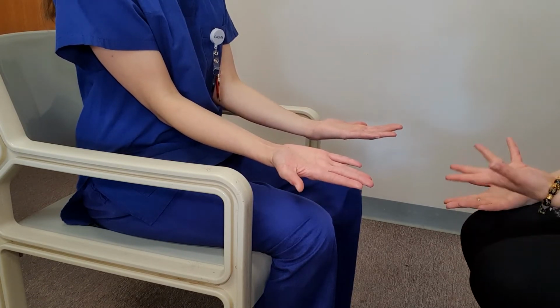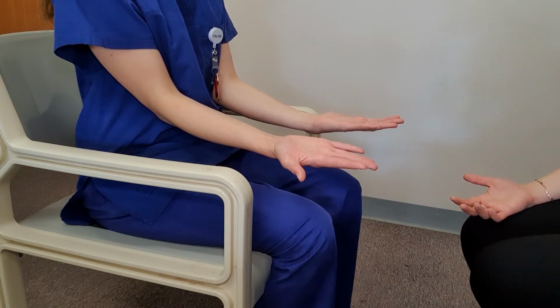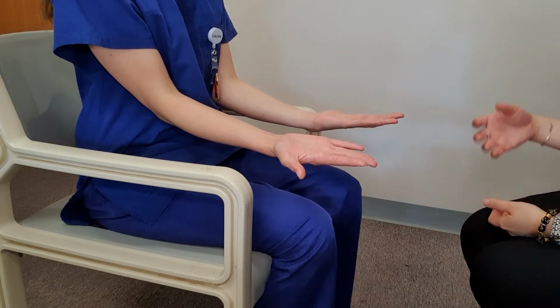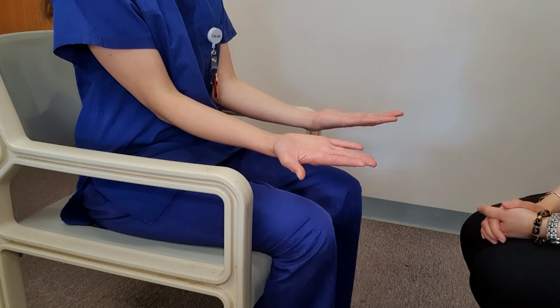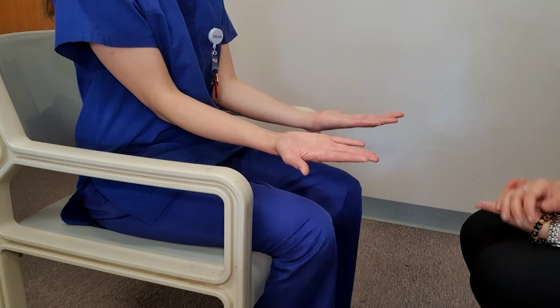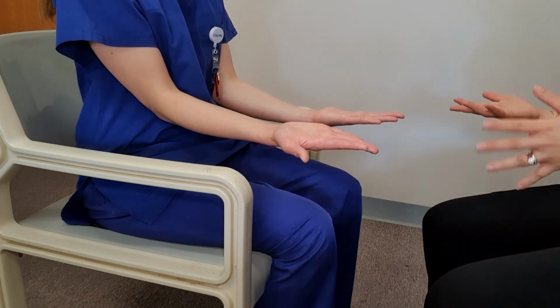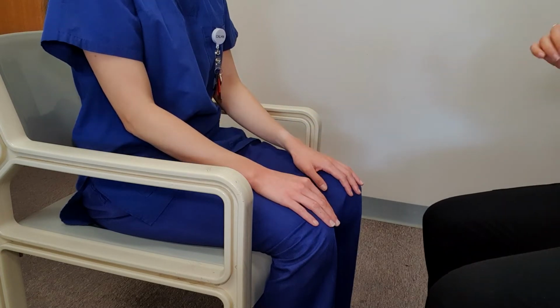Okay. Now I'm looking at the palms, looking for skin changes again, palmar erythema, looking for any scarring that may indicate, say, a Dupuytren's contracture release or carpal tunnel release. Also looking for any muscle wasting, and that's absent. Now I'm just going to get you to do a few movements for me. So I'm moving on to active range of motion.